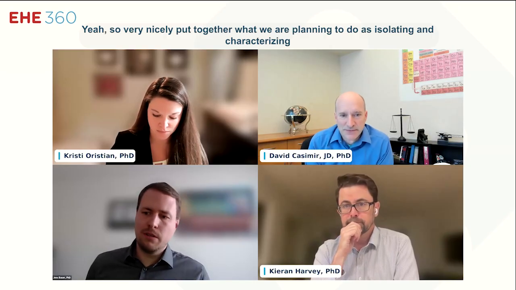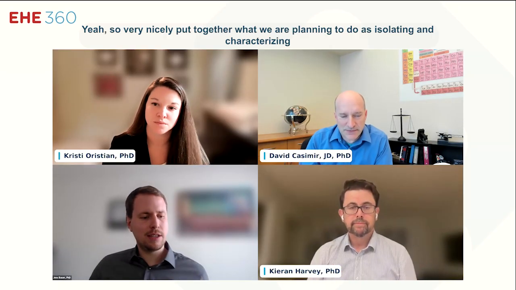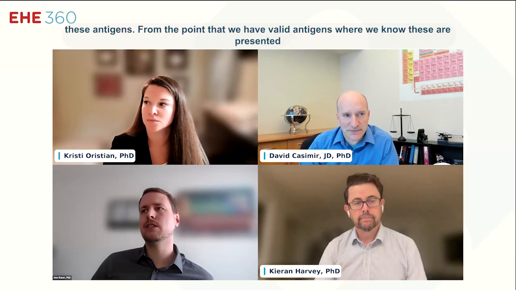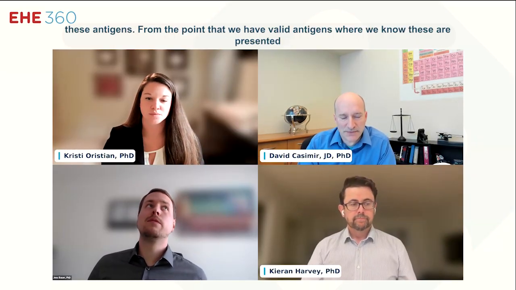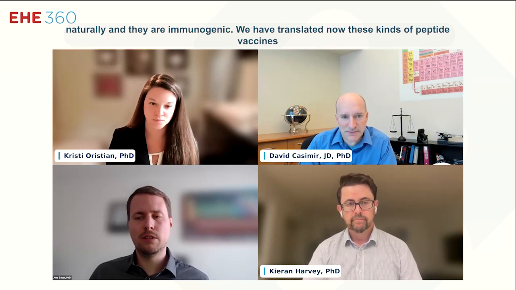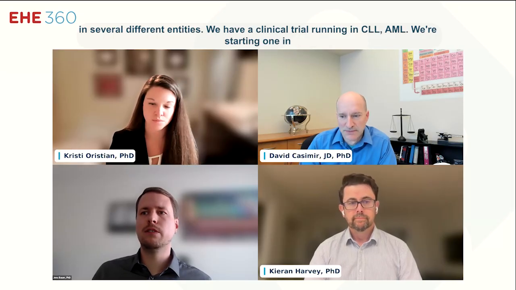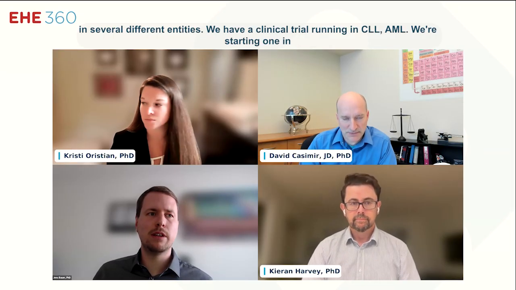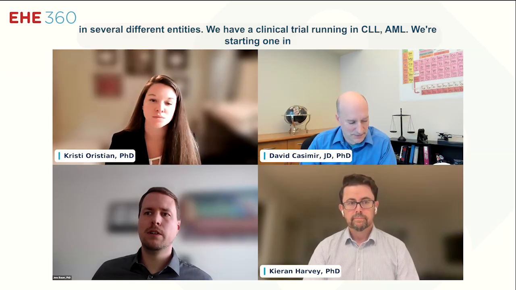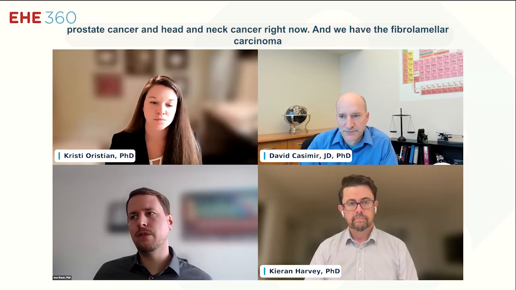Yeah, so very nicely put together. What we are planning to do is isolating and characterizing these antigens from the point that we have valid antigens, where we know these are presented naturally and they are immunogenic. We have translated these kinds of peptide vaccines into several different entities. We have a clinical trial running in CLL and AML. We're starting one in prostate cancer and head and neck cancer right now. And we have the fibrolamellar carcinoma samples ongoing.